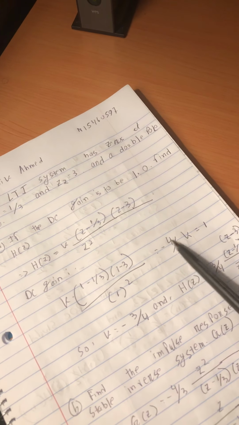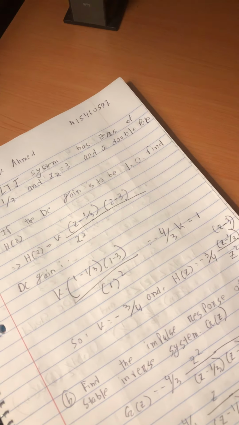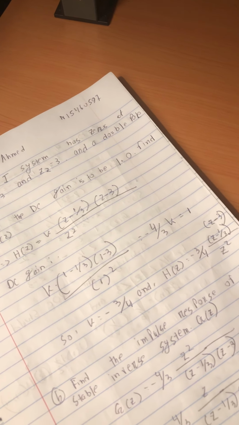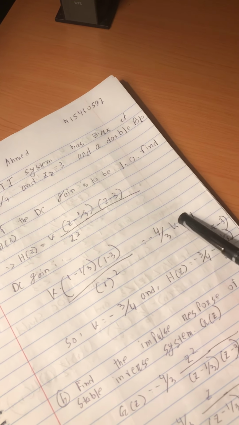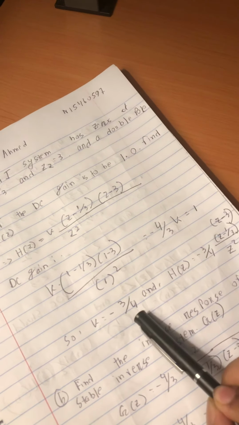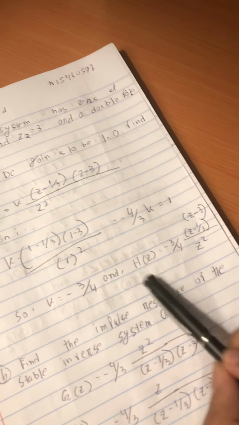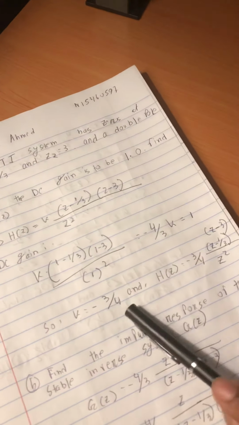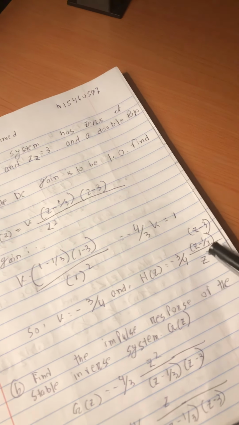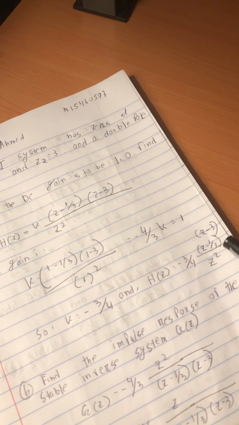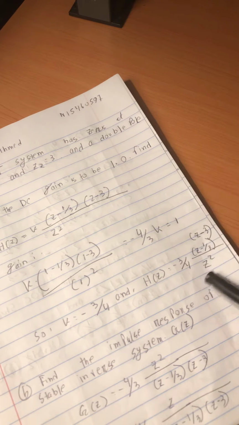Now we just multiply both sides by negative 3/4, and we get K equals negative 3/4. So our H of z, replacing K with negative 3/4, is negative 3/4 times z minus 1/3 times z minus 3, divided by z squared.